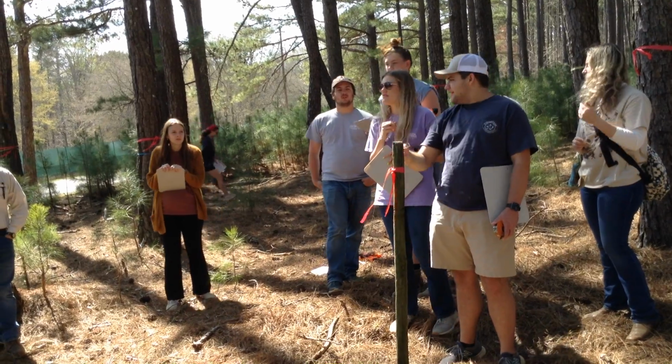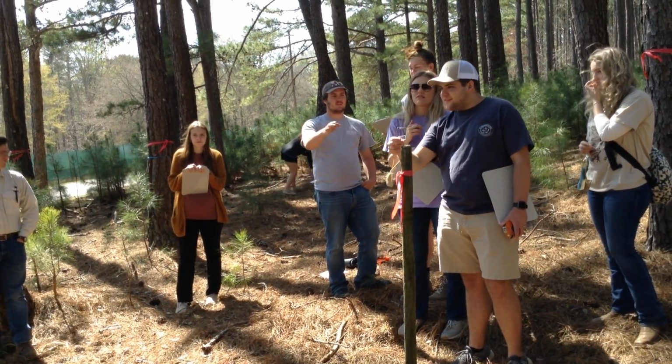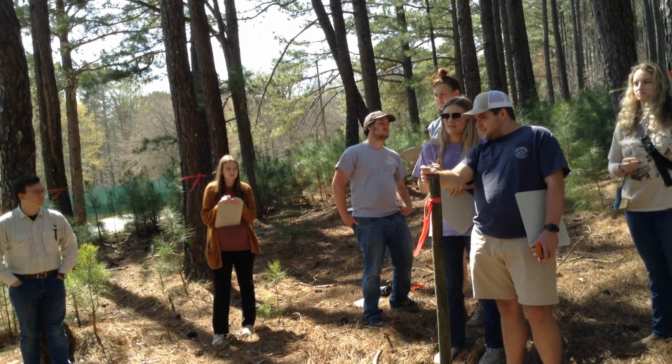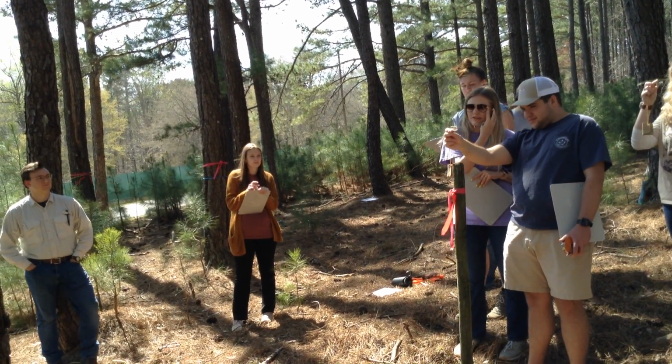Let's try to look at breast height. Yeah, we'll measure that. That should be on the sheet as well.